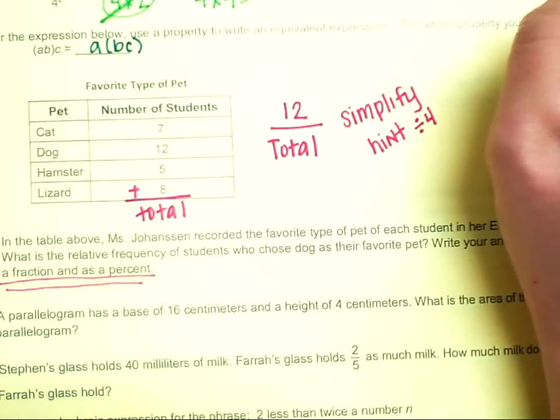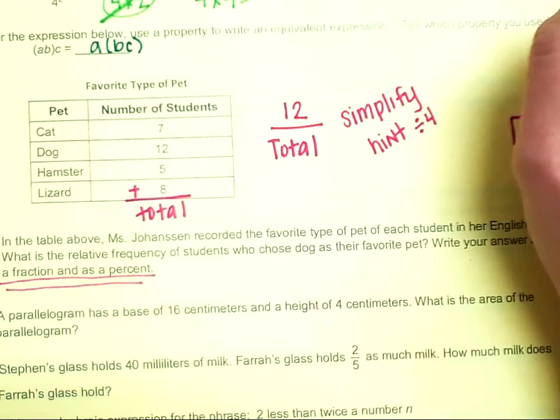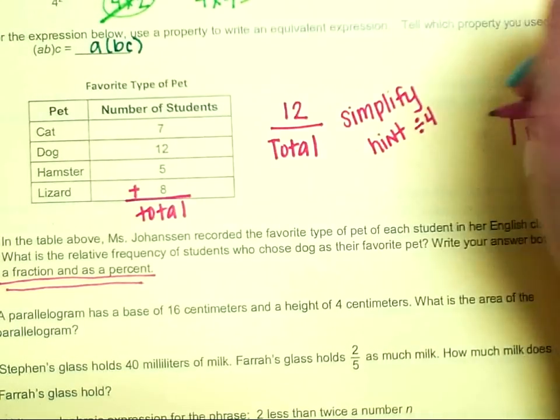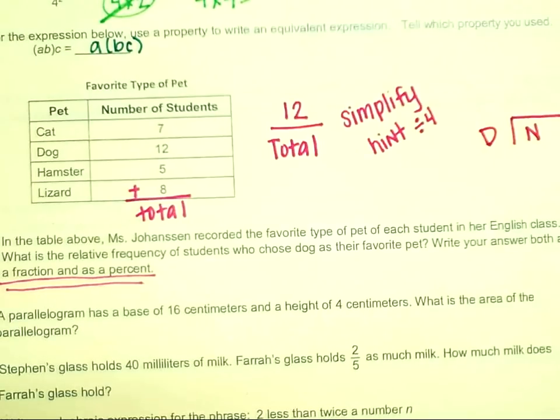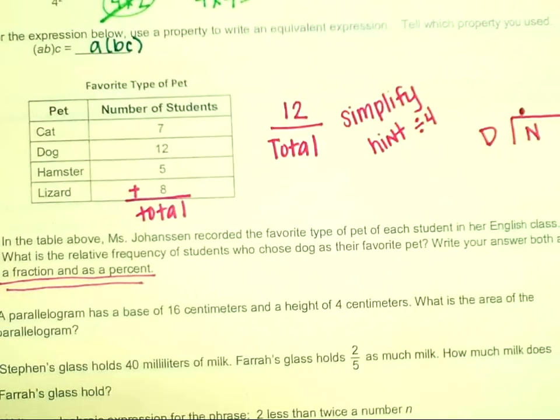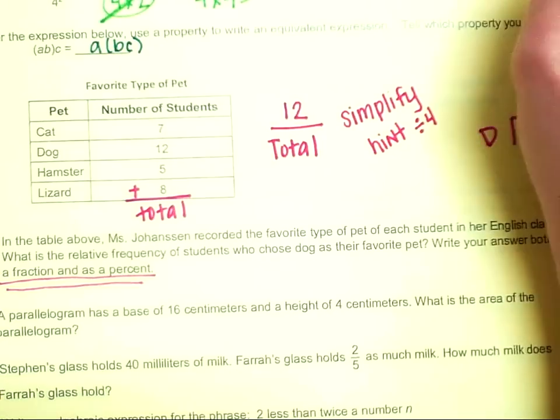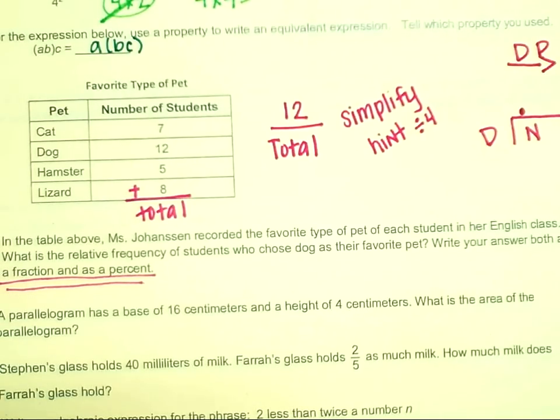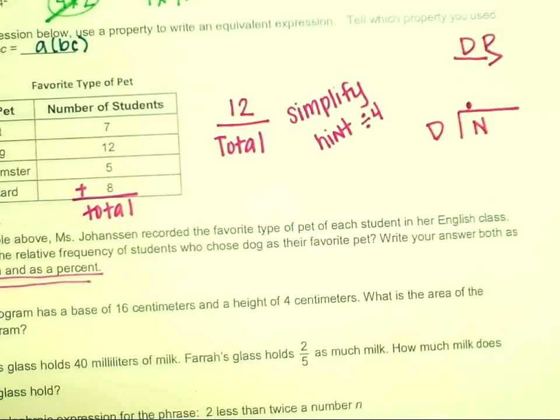Okay, so when you divide, your numerator is going to go in the house, your denominator will go outside. You'll have a decimal, and to turn your decimal into percent, you move over to the right 2 times. And that will be your percent.